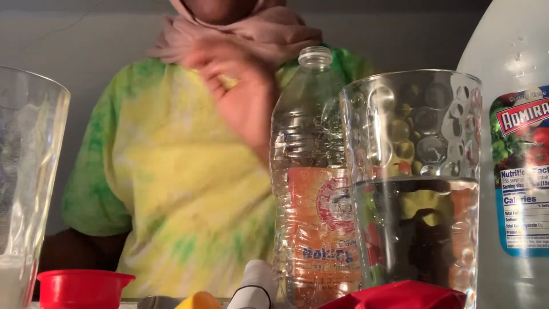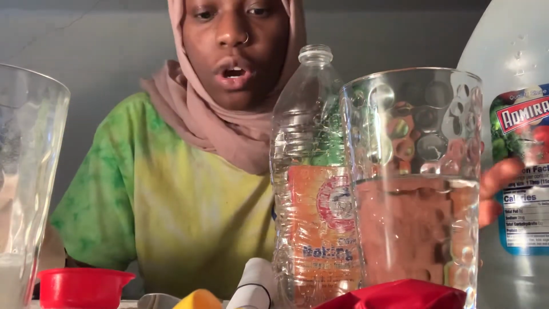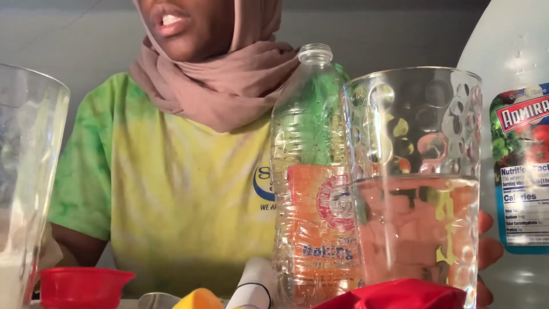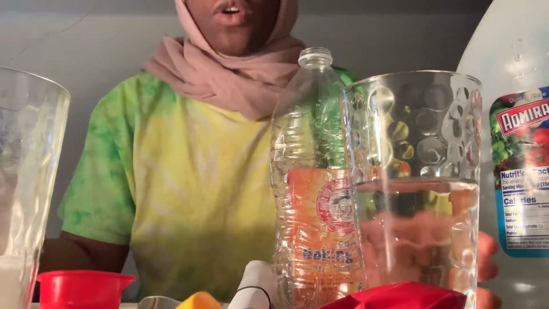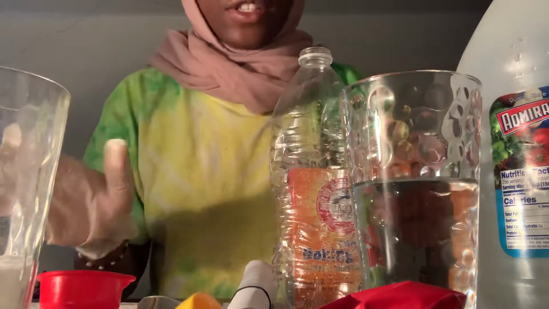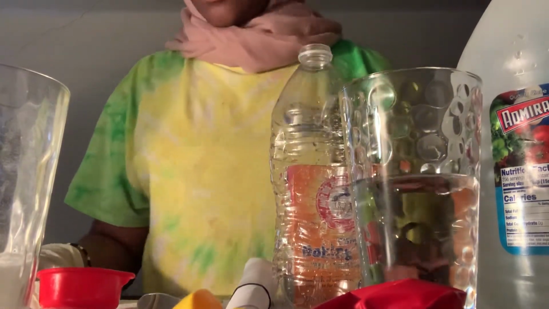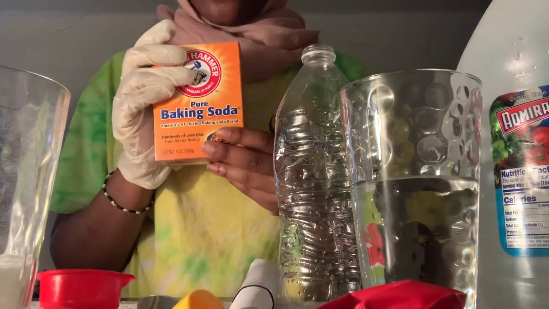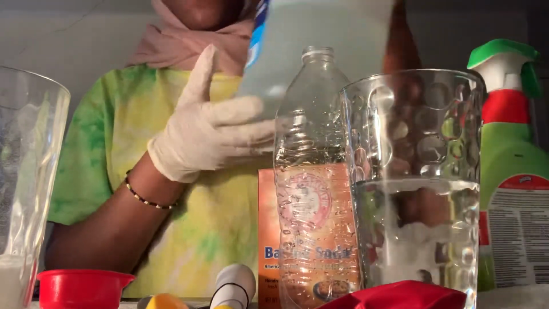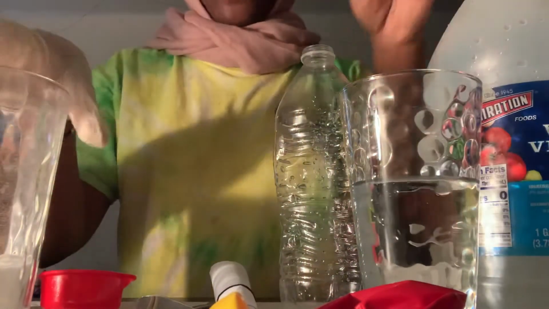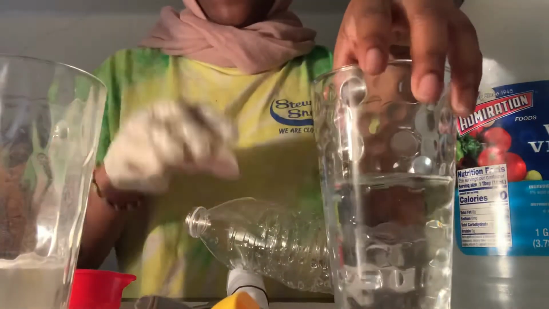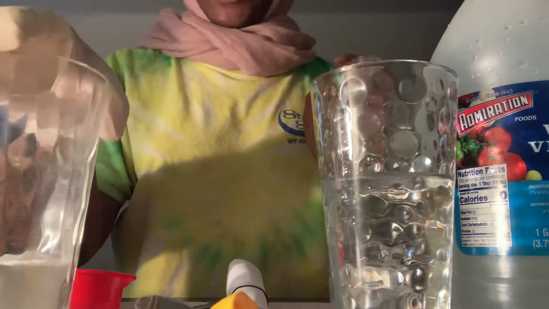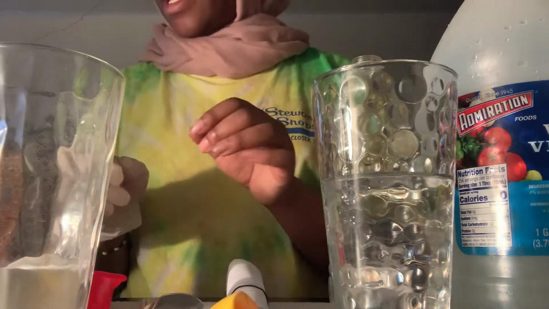Before we actually get hands-on with the experiment, I'll go over some safety things, and also the materials and equipment that we'll be using. Everything on my table is what I'll be using. One of the main materials is baking soda. We need it for our experiment. And we also have vinegar. In these two glass cups, I have the measured amounts that I'll be using: 1 cup of vinegar and 1/3 cup of baking soda. I already measured it with my measuring tools.